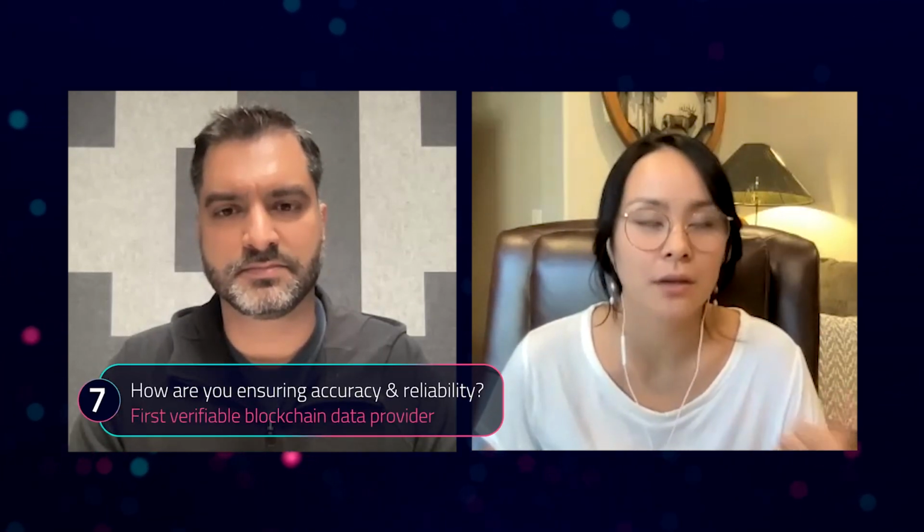Okay. So with Covalent's API, how are you ensuring the accuracy and the reliability of its data? And have you put any measures in place to prevent those errors or inaccuracy?